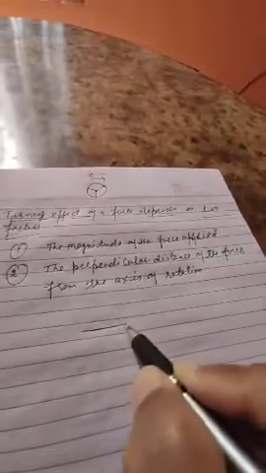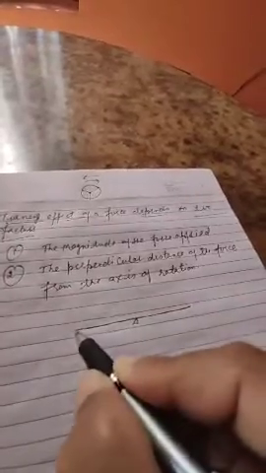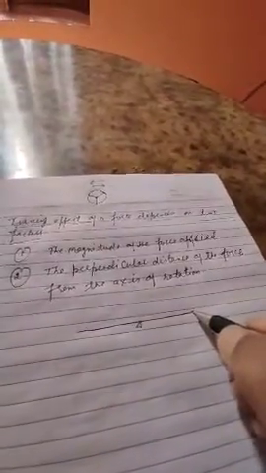So let us try to understand this. Once again, you can take one rigid bar. It is pivoted at this point. Clear? Now you are applying a force on it. Let the force applied is 5 Newton.